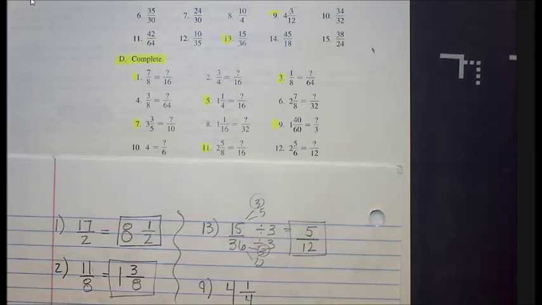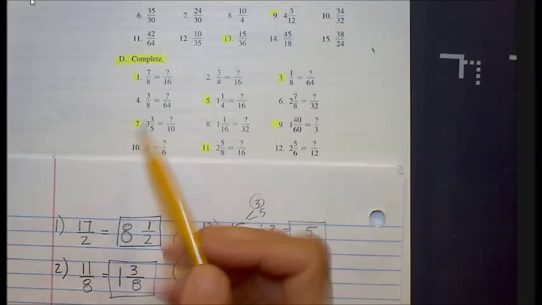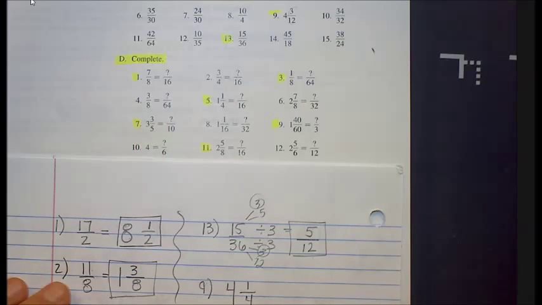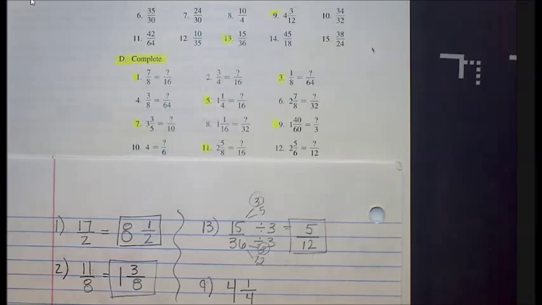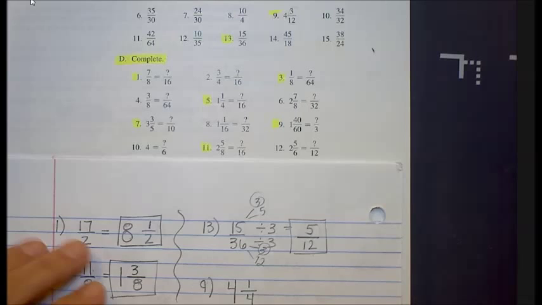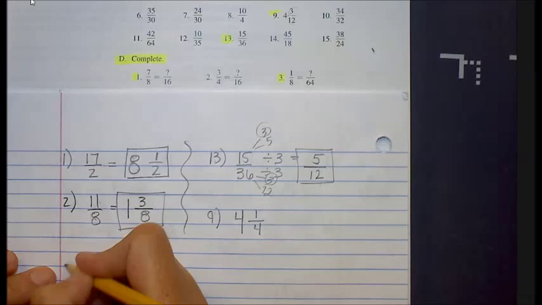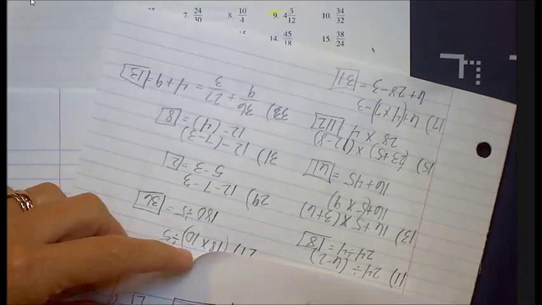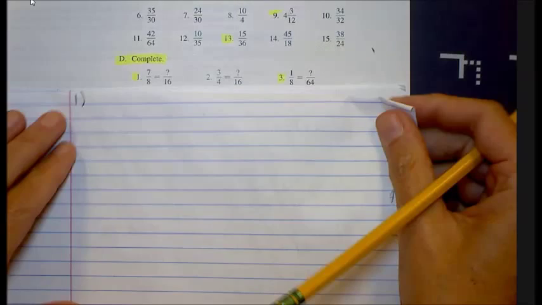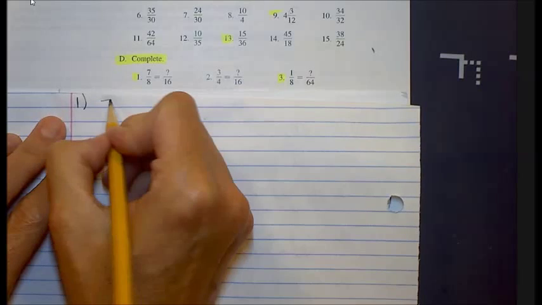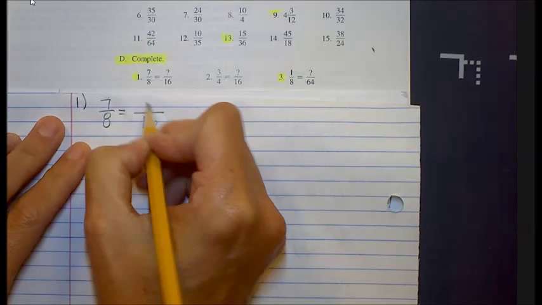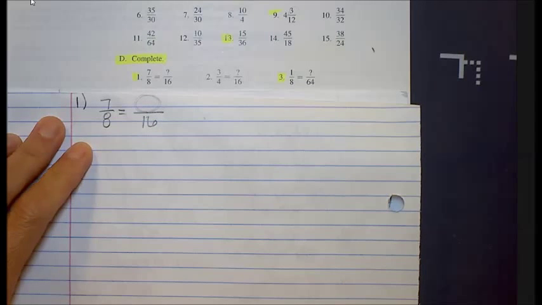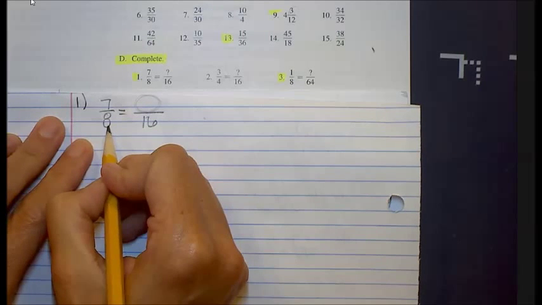Really kind of on that same subject, here's another section of problems that you'll have to do for your homework. Section D here on page 81. We want to find the equivalent fraction here. Okay? So starting with number 1 here, we have 7/8 is equal to how many 16ths? I want to fill in the number on top here, right? So I look on the bottom, 8 to 16.